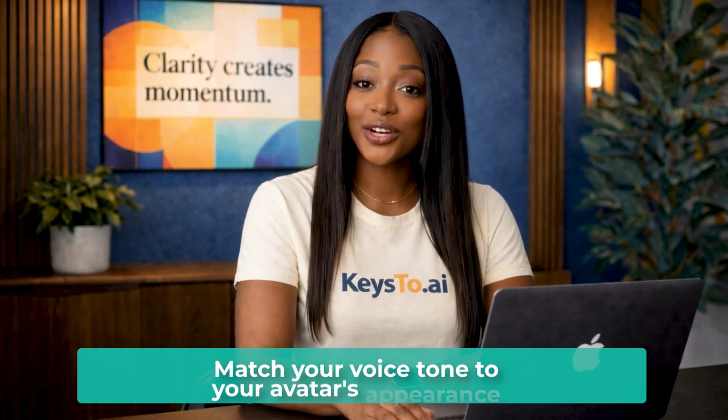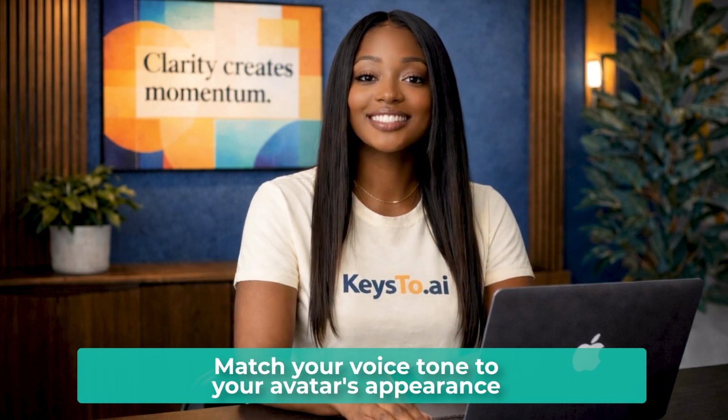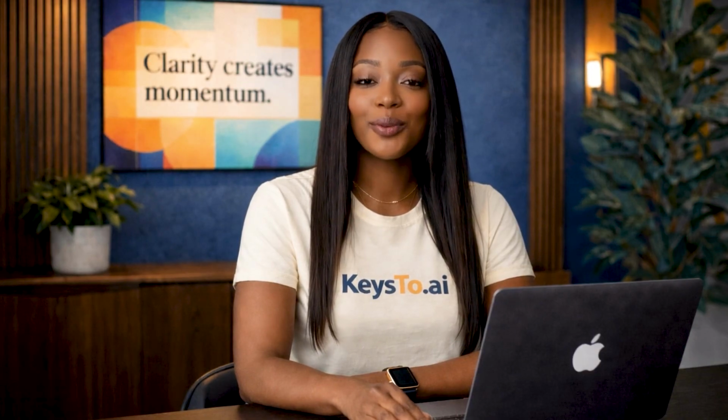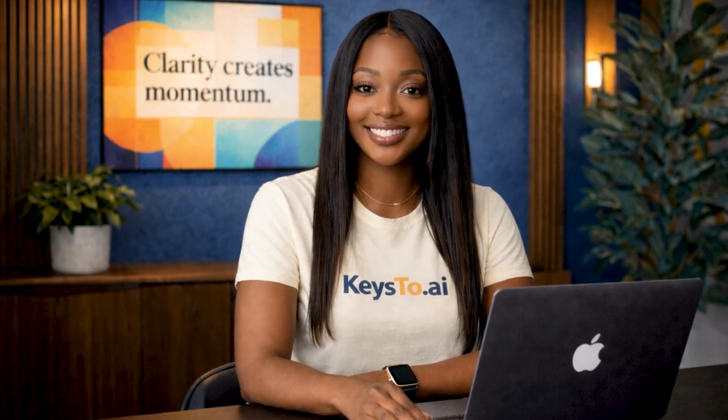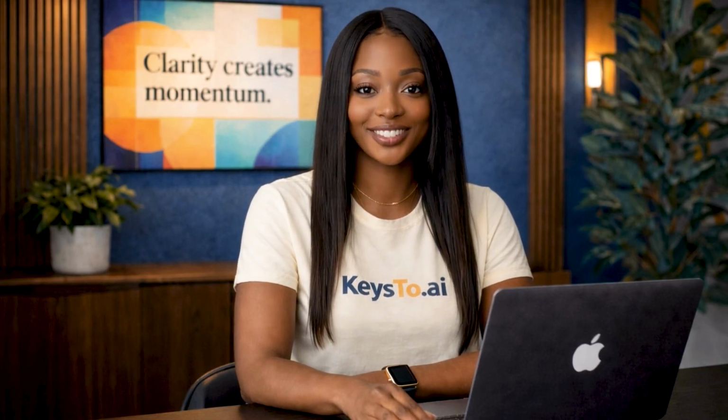Fourth, match your voice tone to your avatar's appearance. If your avatar looks professional and serious, don't pair it with a super casual, overly energetic voice. The visual and the audio need to feel like they belong to the same person.